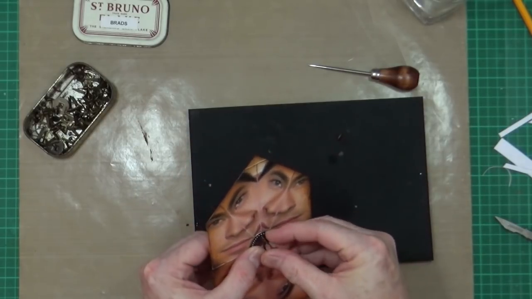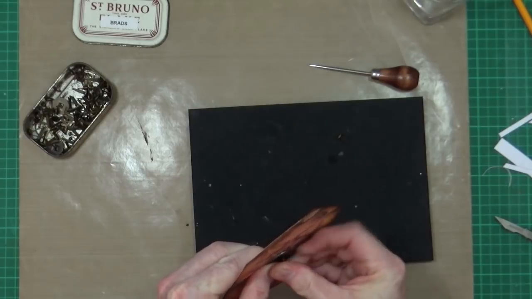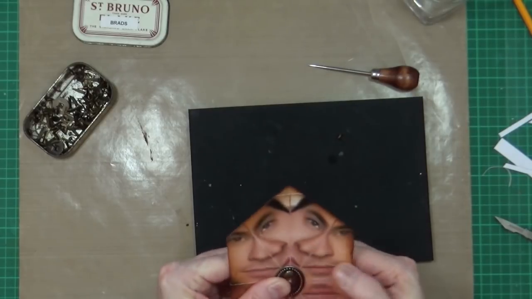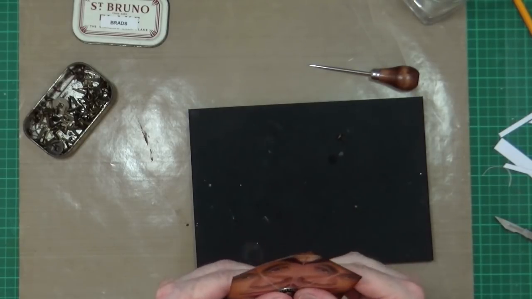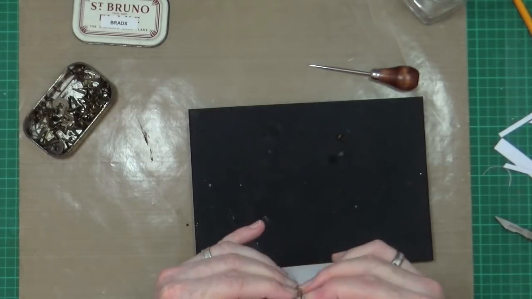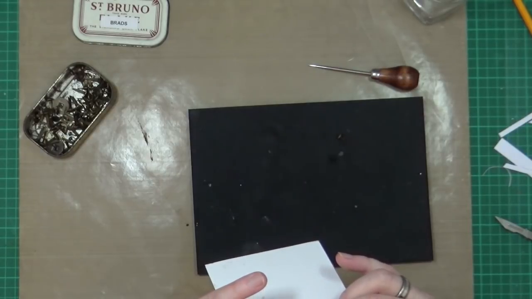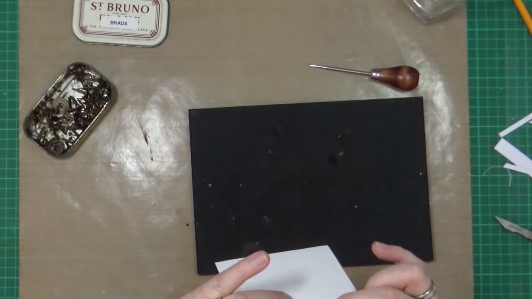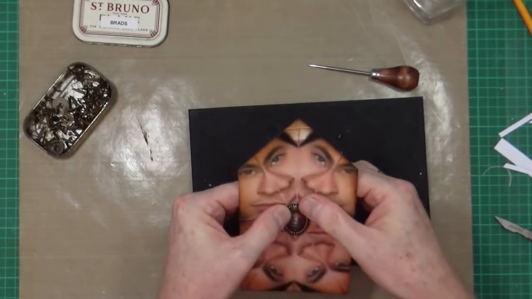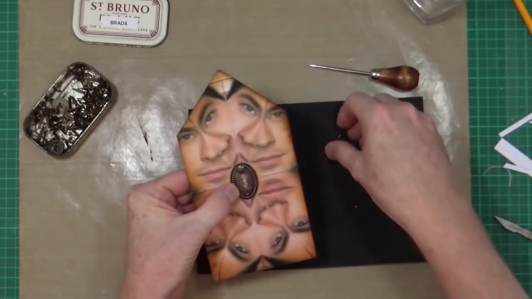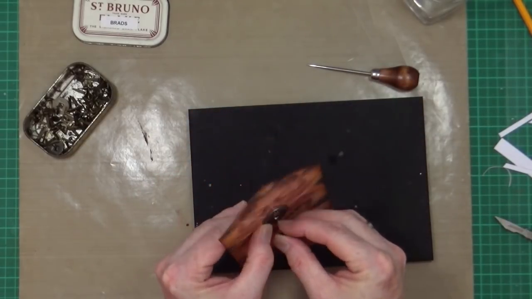And then we'll just push these through. Of course, will they fit? Like so. And then push that one through.